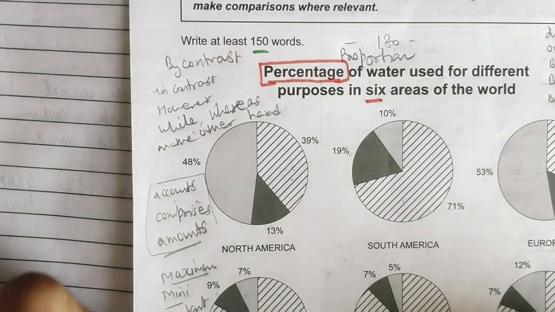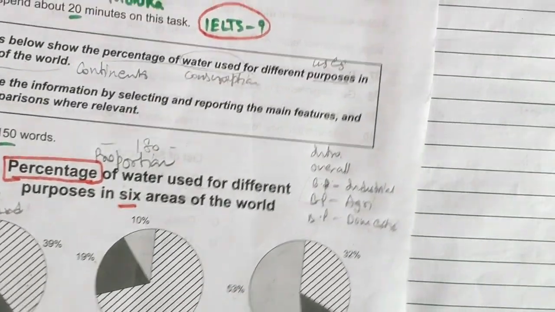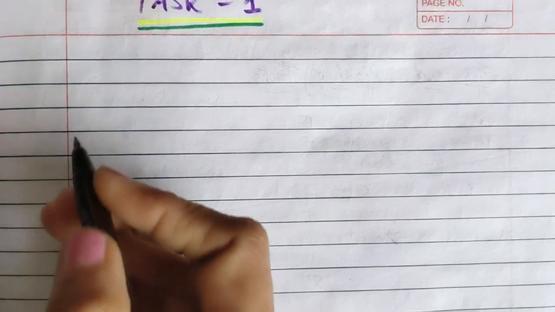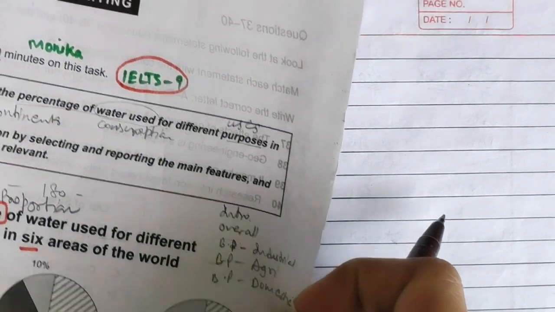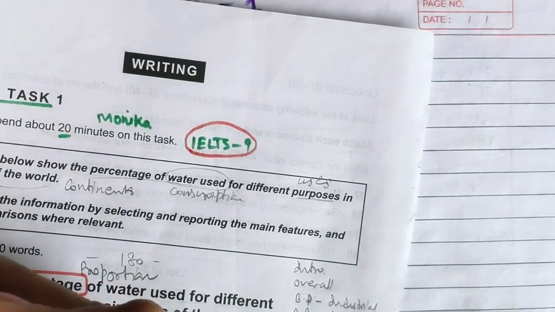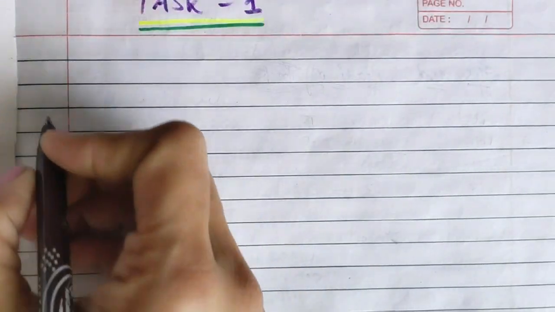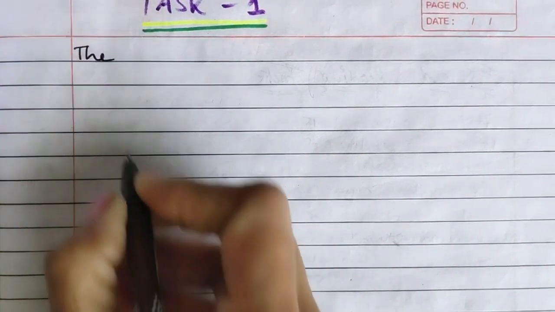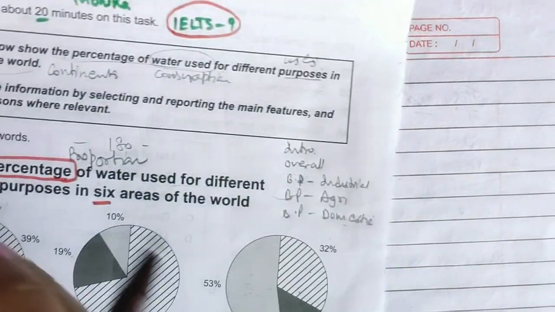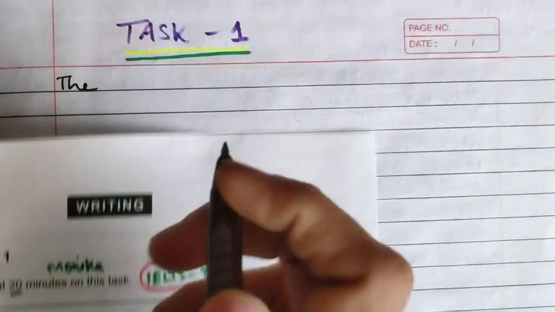Let's start with introduction part 1. So this is my register, so I will start writing from here. Okay, so like this I will be writing everything here. So I have taken my pen. Now introduction. Of course, as you know, introduction means we have to paraphrase this question statement. Here it is given the chart. So I will be writing it here, because as we know, how many charts do we have? Yes, 6 pie charts. So the 6 pie charts, I'm going to write it here.